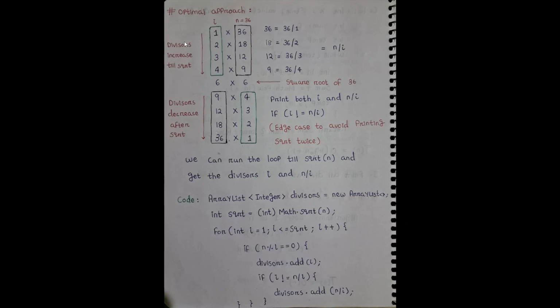And after the square root of the number is passed, here the square root of 36 is 6. After the square root is passed, we get the same set of divisors in reverse order. So that's our concept that we are going to use in the prime number case.